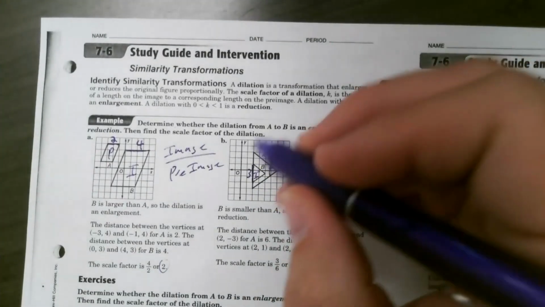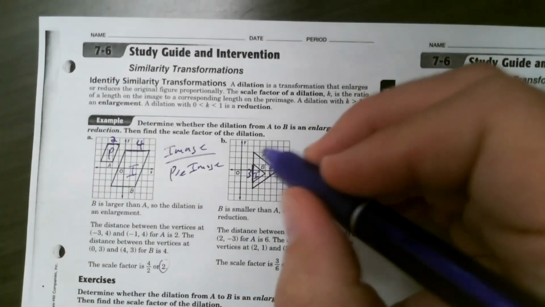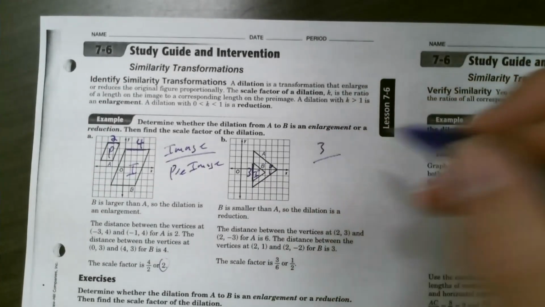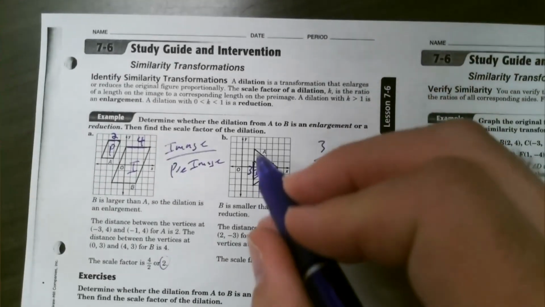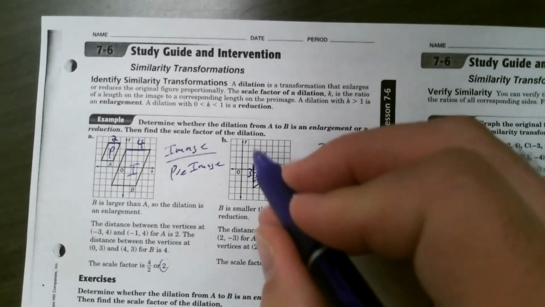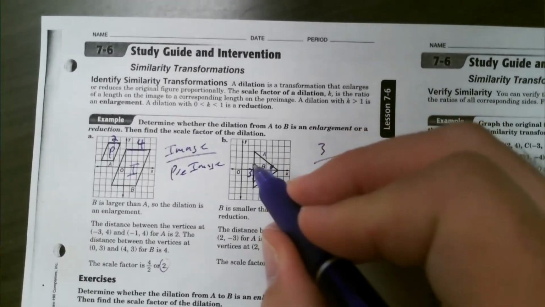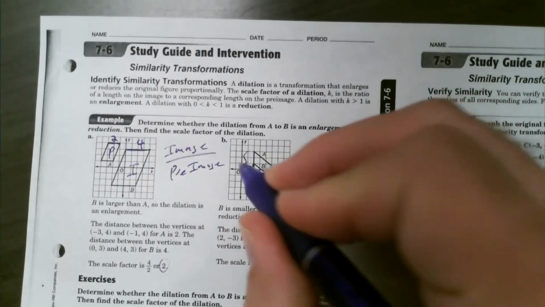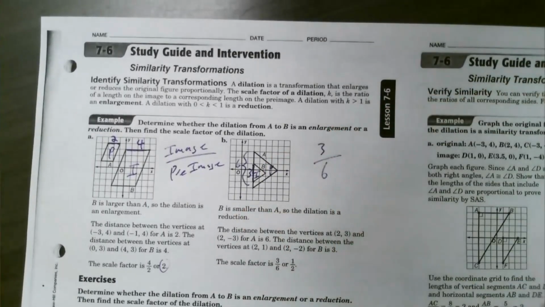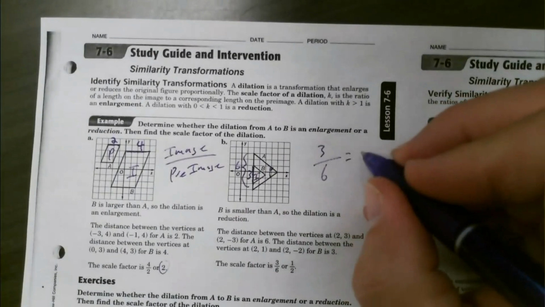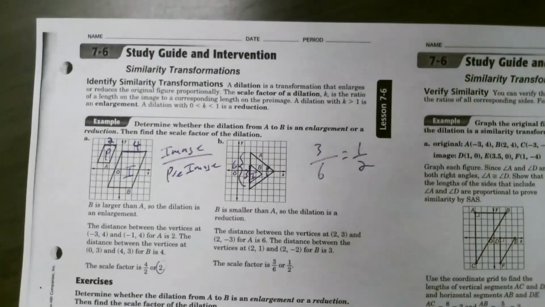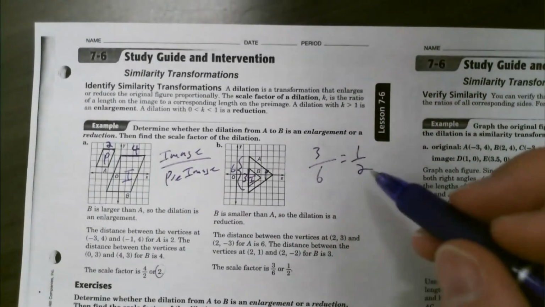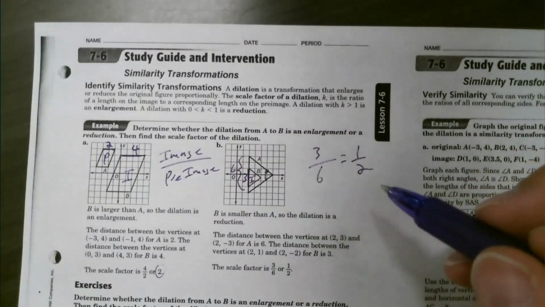For our image, this length is 3 spaces. So on top, we can put a 3. On bottom, our pre-image, which is the bigger figure, 1, 2, 3, 4, 5, 6. This is a length of 6 units. So it's 3 over 6, which we can reduce down to 1/2. Again, 1/2 does fall between 0 and 1. So that is a reduction.